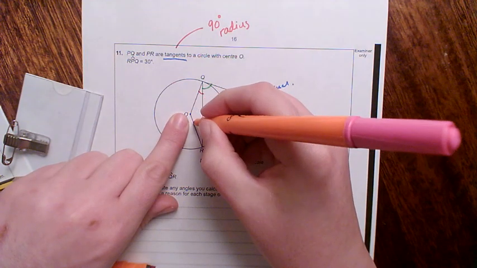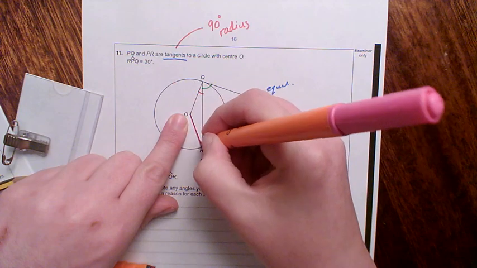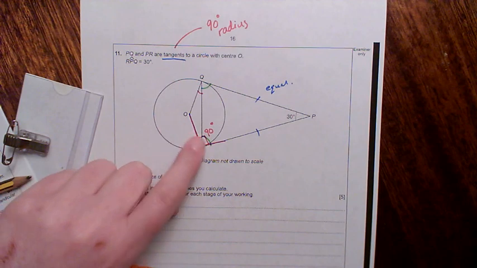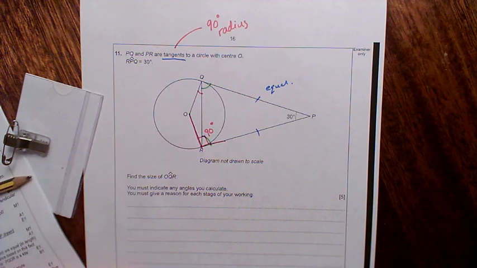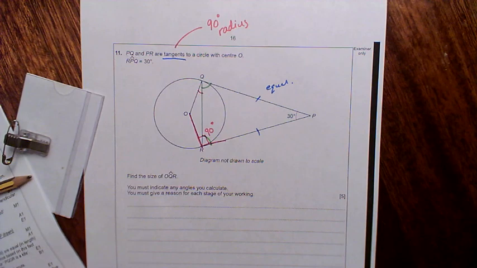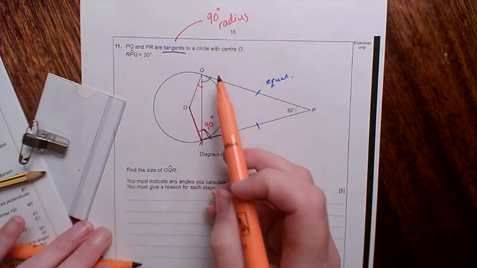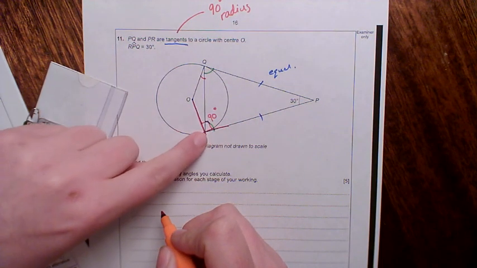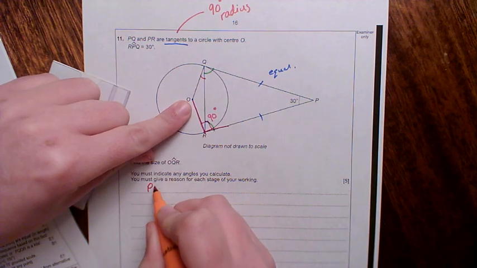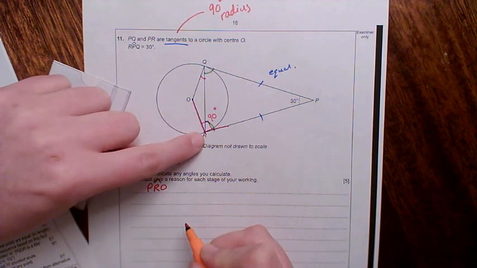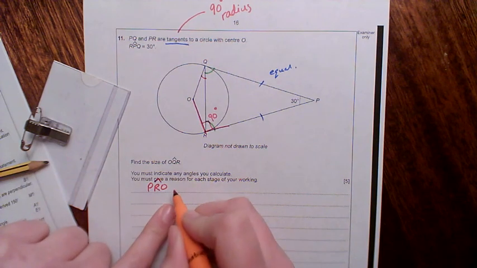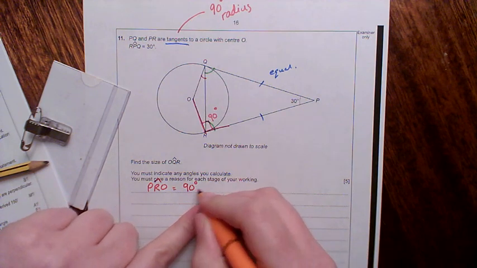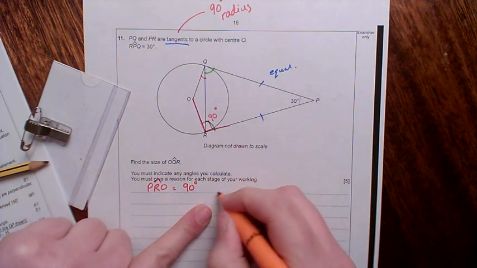So the radius is here, from the centre to where the tangent meets. And that there is a 90-degree angle. Okay? So the very first thing I'm going to write is, and I'll do it for this one up here, well, I'll do it for both of them, that angle PRO, so PRO with the lid above the R. So angle PRO is equal to 90 degrees. I didn't calculate that. I'm just going to write my reason. So PRO equals 90 degrees.